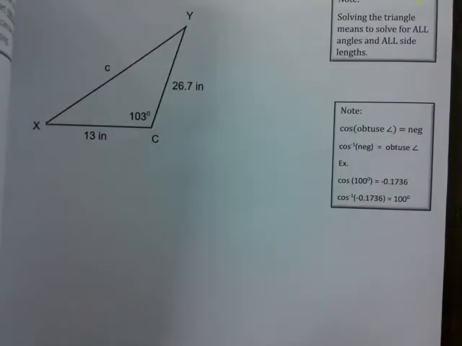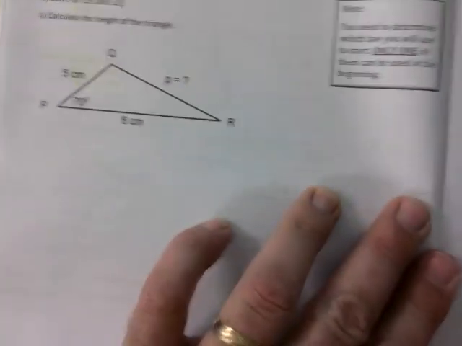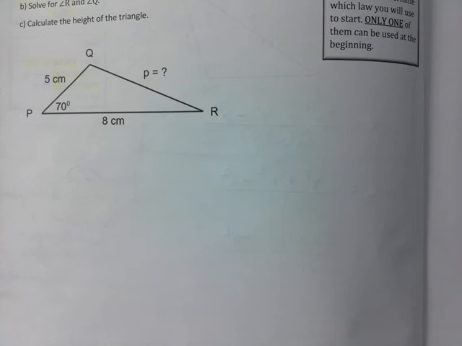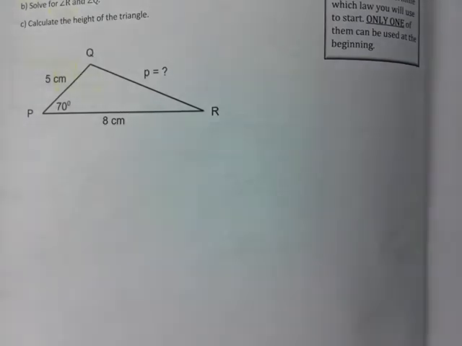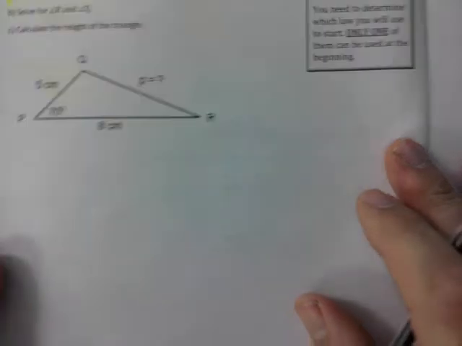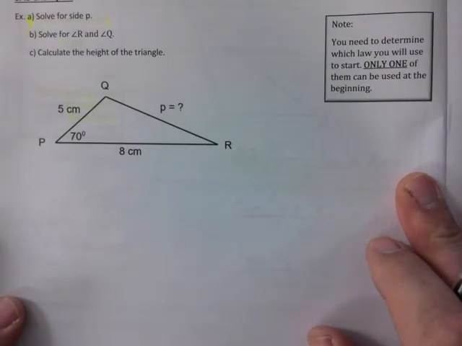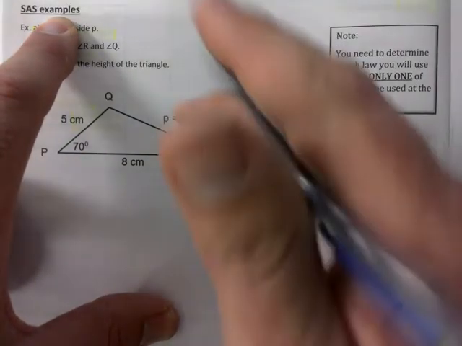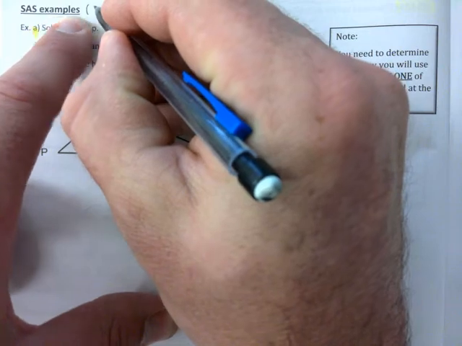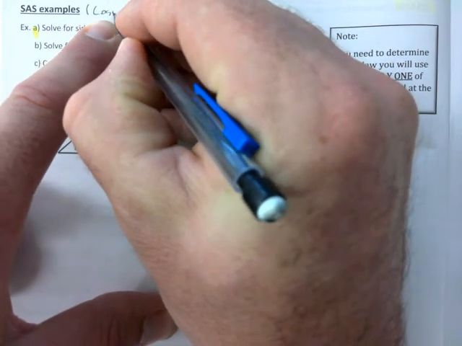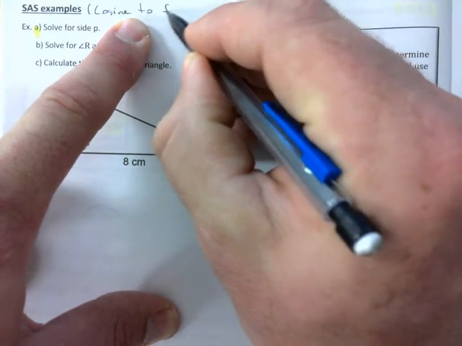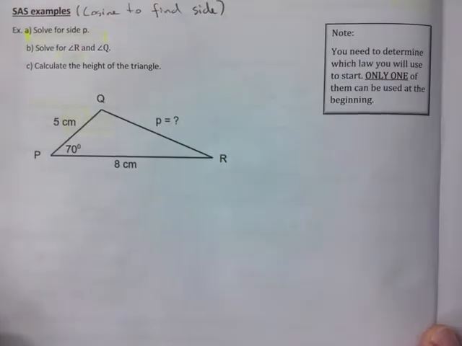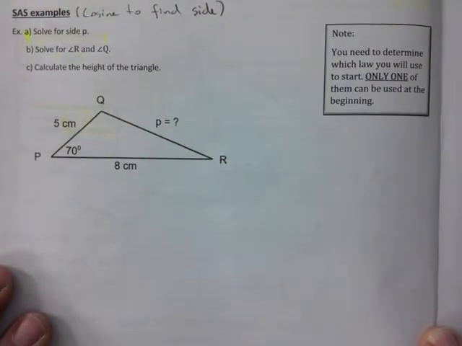So let's go and solve. Page 12. Go back to sine law. No, don't mix it up. Well, we need to mix it up so that you understand how it works, okay? So side angle side examples. I will say this: cosine to find a side. That's basically what we're doing first. We're going to use cosine to find a side.